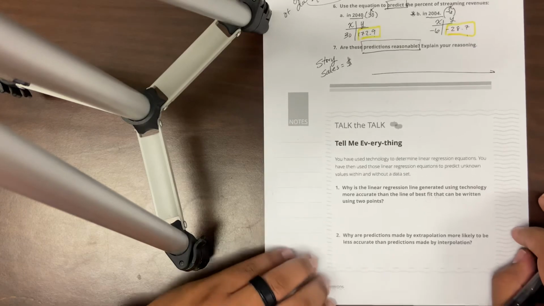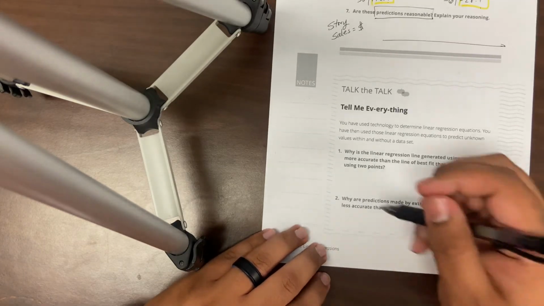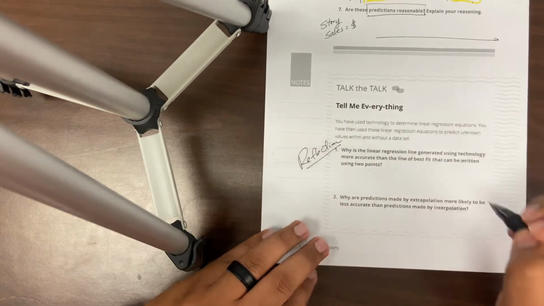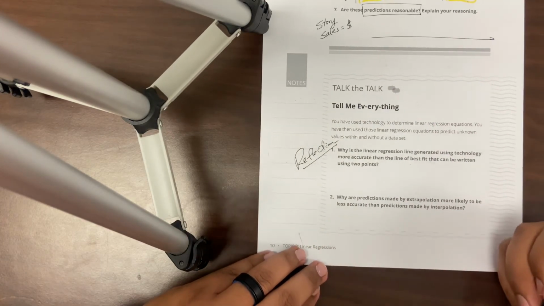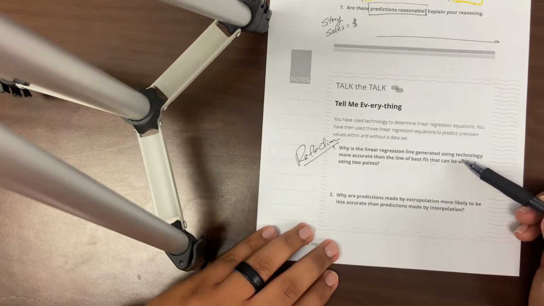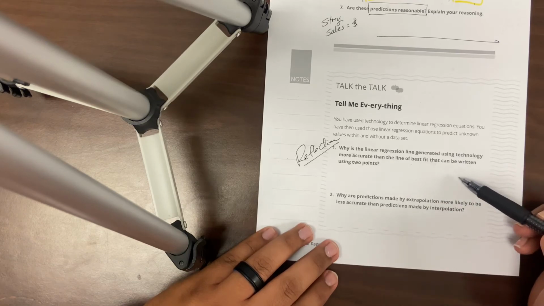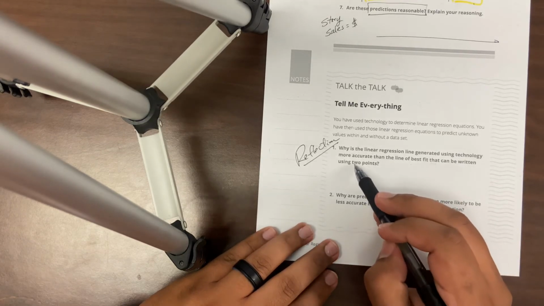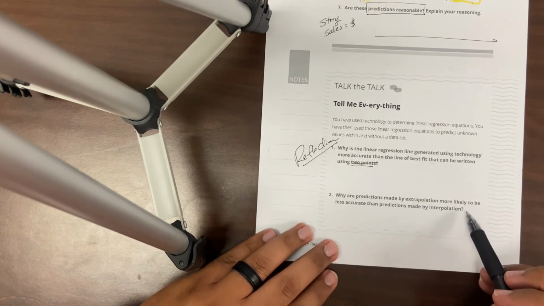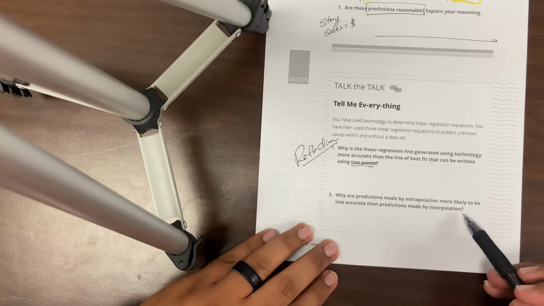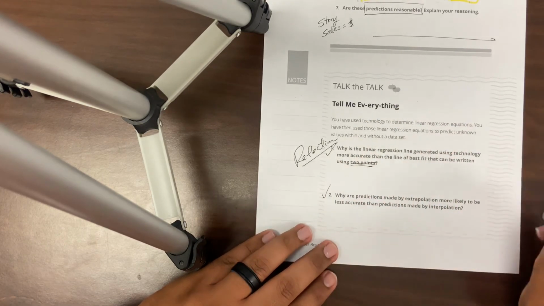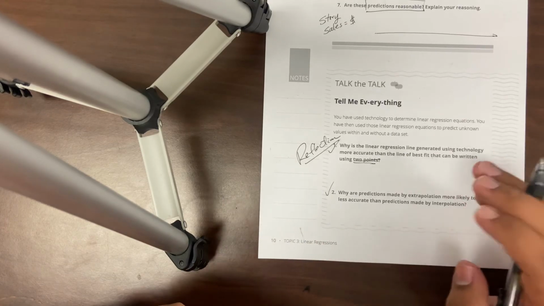The last portion of this lesson, the talk to talk, it's all reflection. So again, whoever's in the room with you, they need to check that you're actually writing this out. Why is linear regression line generated using technology more accurate than the line of best fit with 2 points? And why are predictions by extrapolation more likely to be less accurate than interpolation? So definitely write your reflections and your own opinions. We would love to see them.